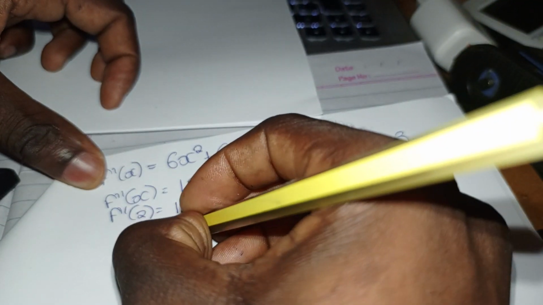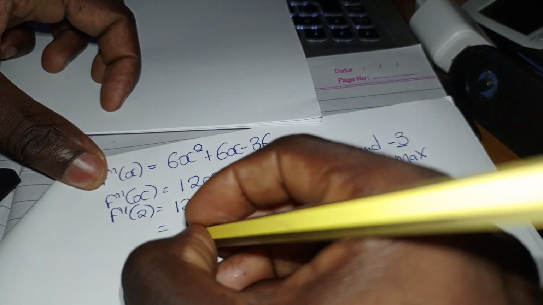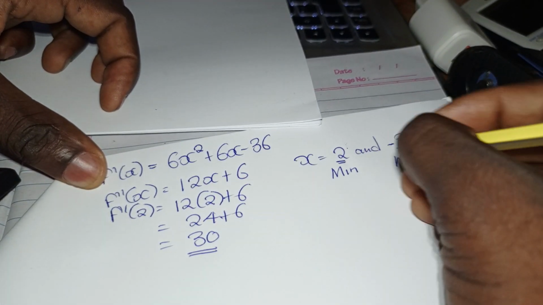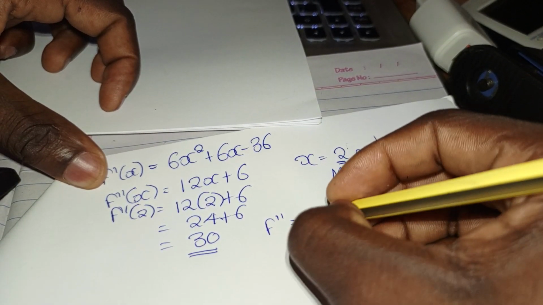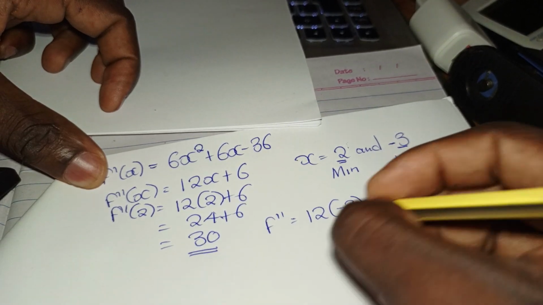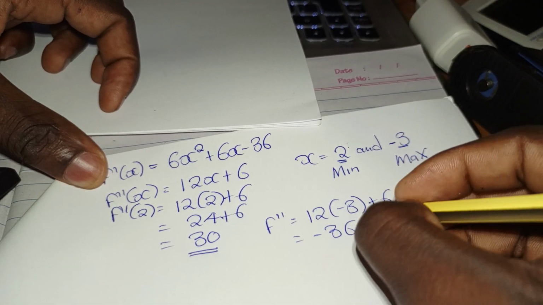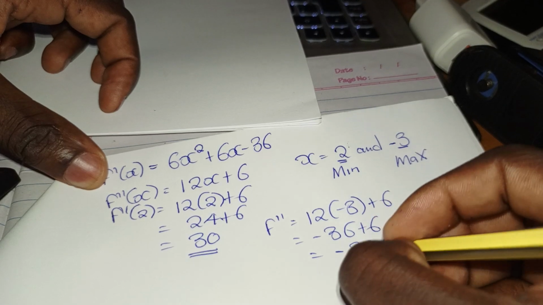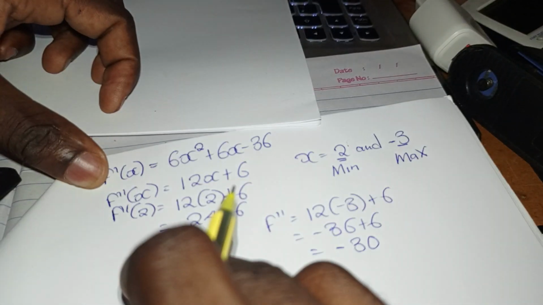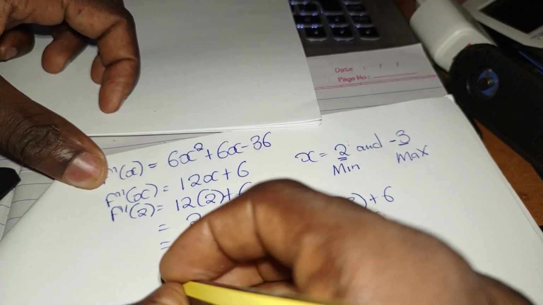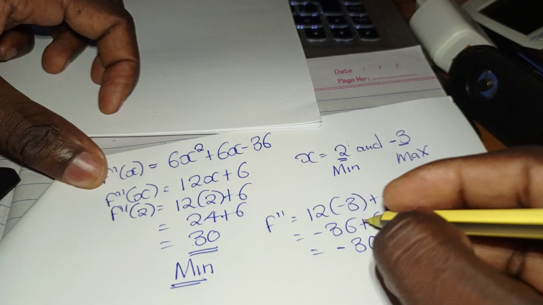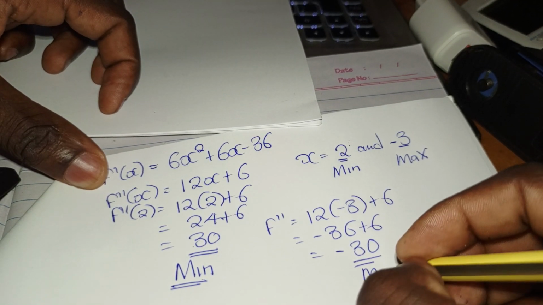So you have f double prime of 2 equal to 12(2) plus 6, which is 24 plus 6, giving you 30. And when you put -3, f double prime is equal to 12(-3) plus 6, giving you -36 plus 6, which is -30. In the second derivative, it is referred to as the minimum when it is positive, and when it's negative it is referred to as the maximum.